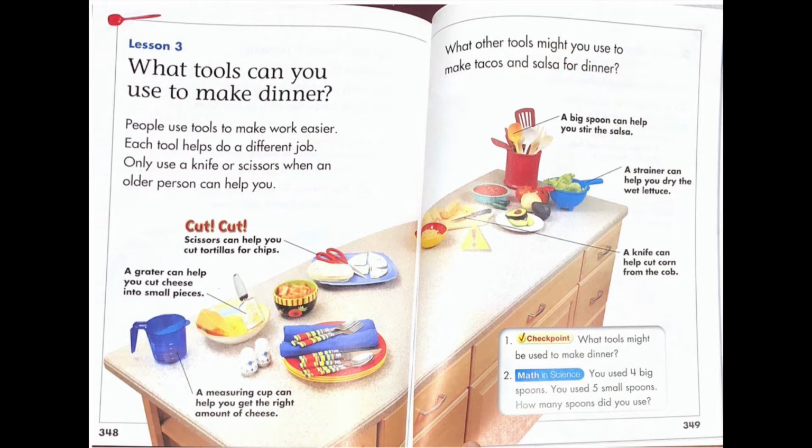I see 2 words that say cut. It says that the scissors can help you cut tortillas for chips. So I think they're doing a kind of Mexican meal. Maybe they're doing tacos or having Mexican night, which would be so yummy. So they would use those scissors or those knives to help cut the tortilla chips.